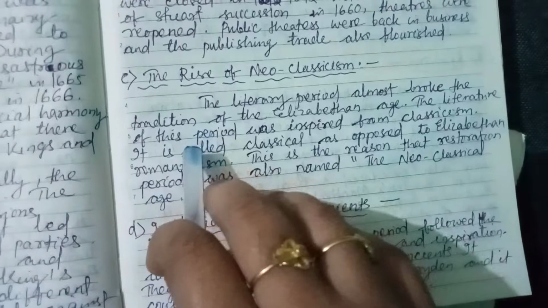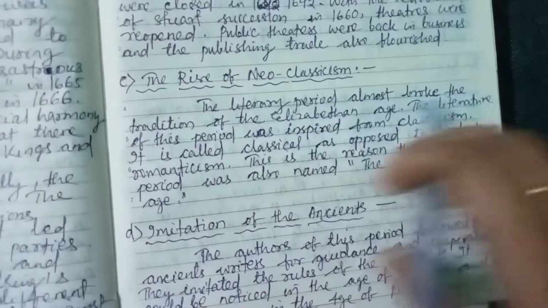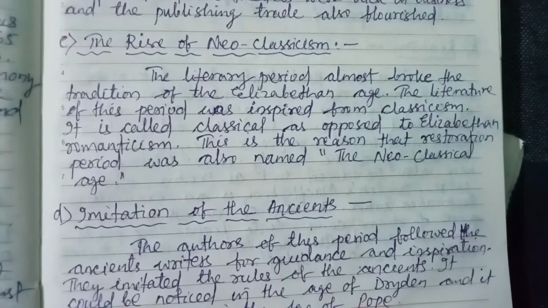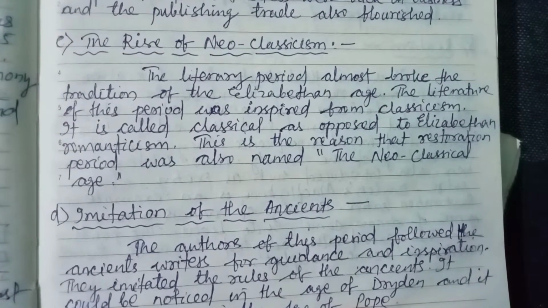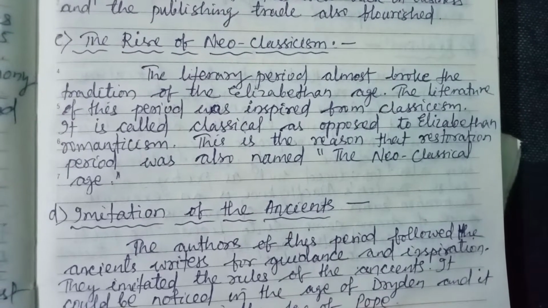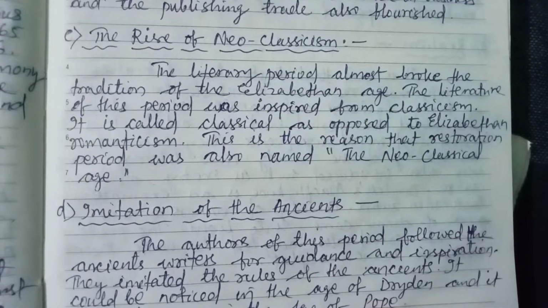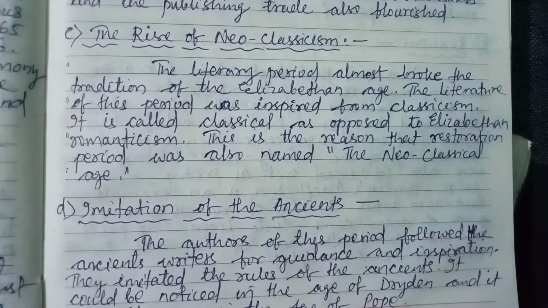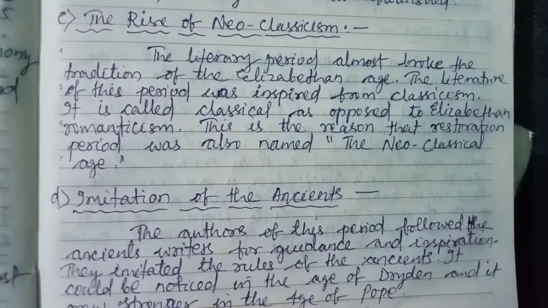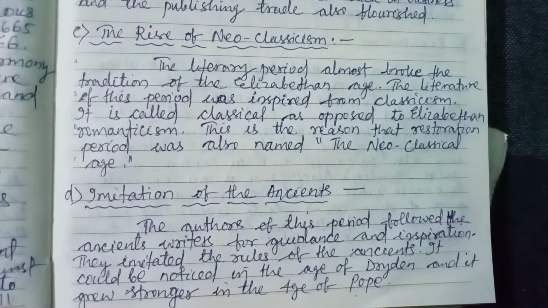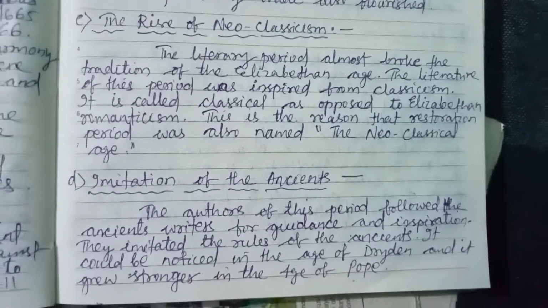The rise of neoclassicism. The literary period almost broke the tradition of the Elizabethan age. The literature of this period was inspired by classicism. It is called classical as opposed to Elizabethan romanticism. This is the reason that the Restoration period was also named the neoclassical age.